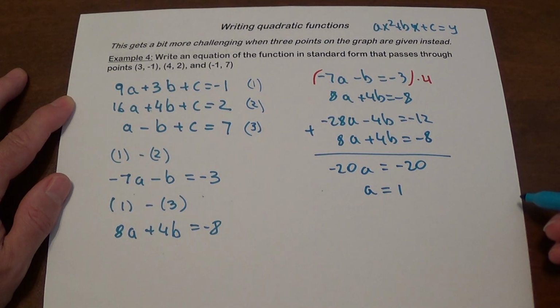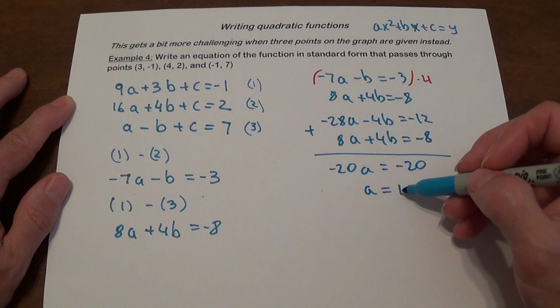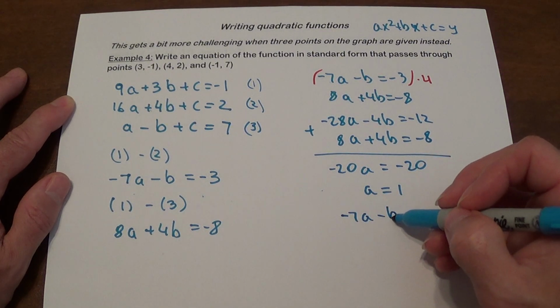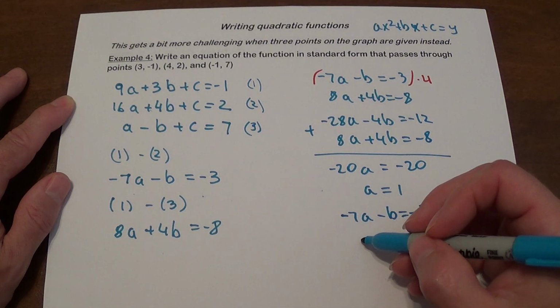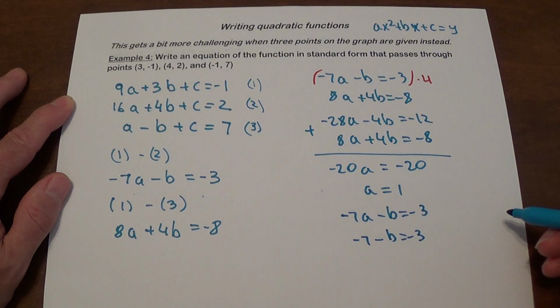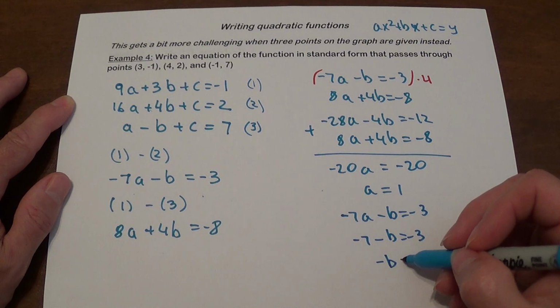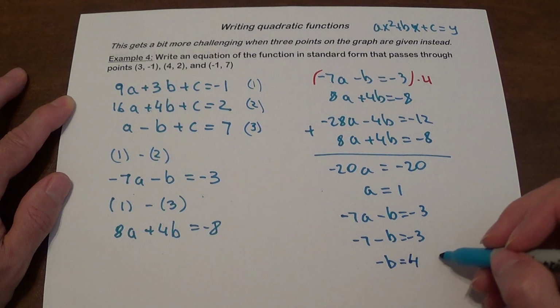And then from here we can find the rest. So you take this value, plug it into, for example, this equation, negative 7a minus b equals negative 3. So a is 1. That means negative 7 minus b equals negative 3, which means negative b is going to be 4, which means b is negative 4.